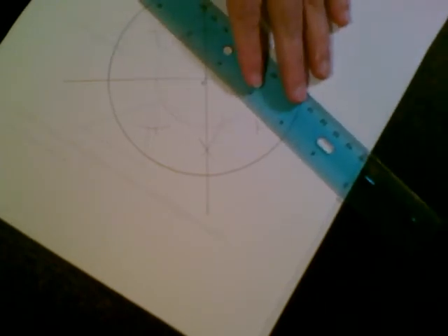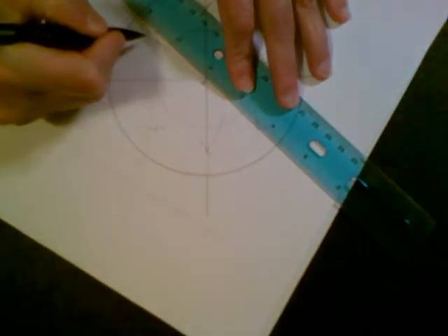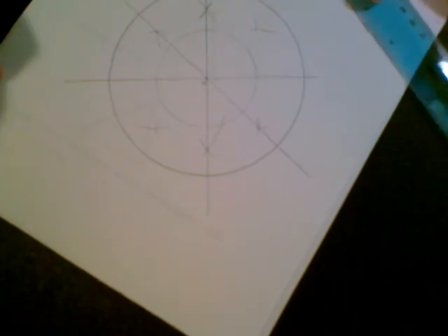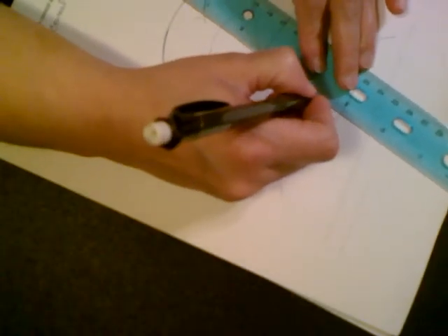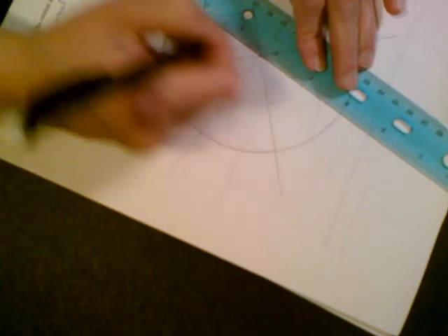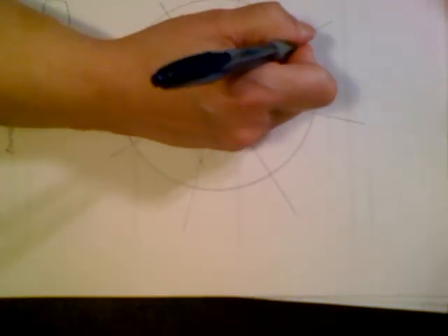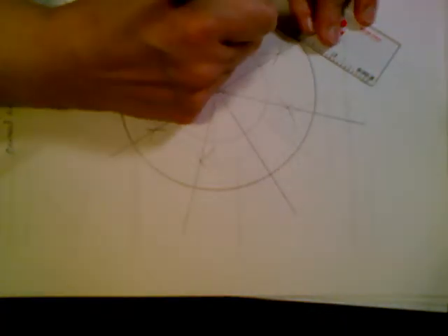Now, if you notice when you draw these in, this angle bisector should line up with this one, right? So there's an angle bisector. And this angle bisector should line up here. Okay? Now, notice I have 8 segments. So I just connect, grab a shorter ruler, my sides.